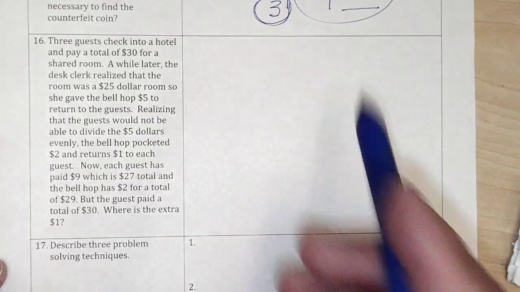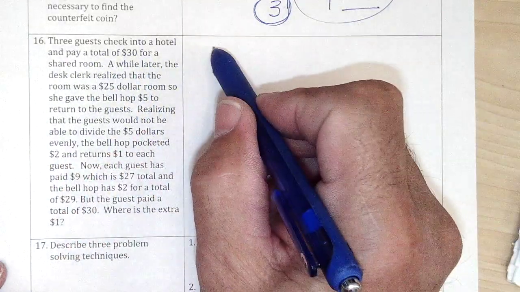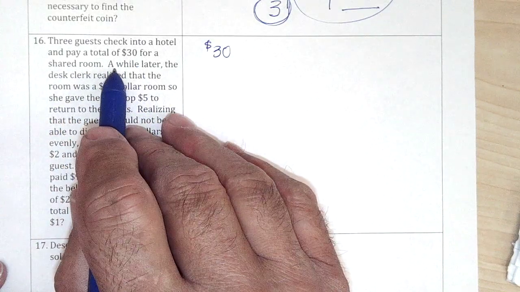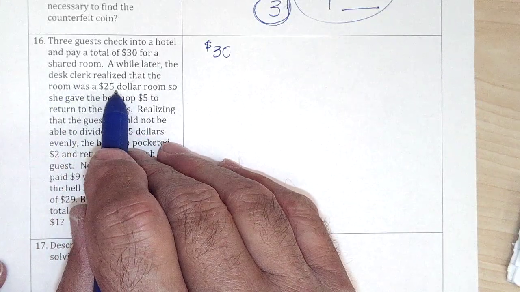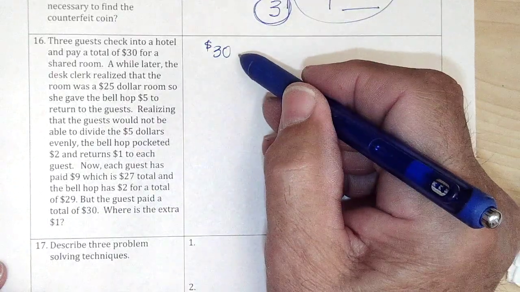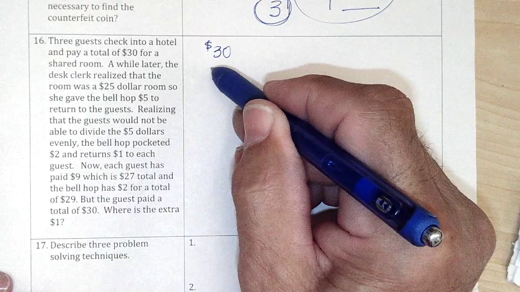Okay. 3 guests check into a hotel and pay $30 for a shared room. A while later, the desk clerk realizes that the room was only $25. This is an old story. That's why it's so cheap for the hotel room. So they decide, oh no, it's only $25.